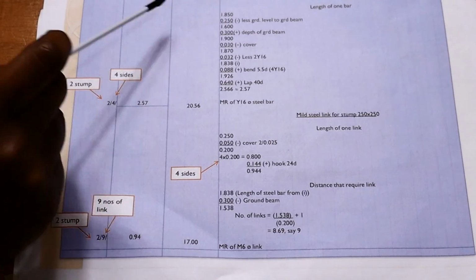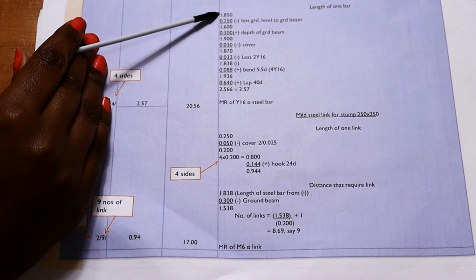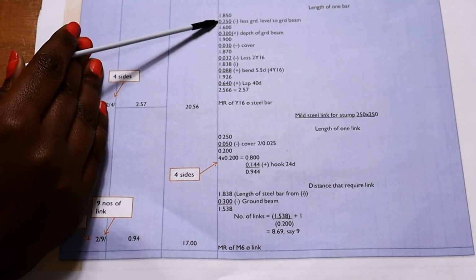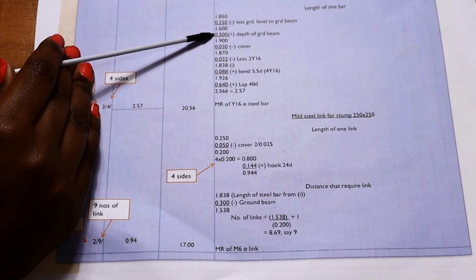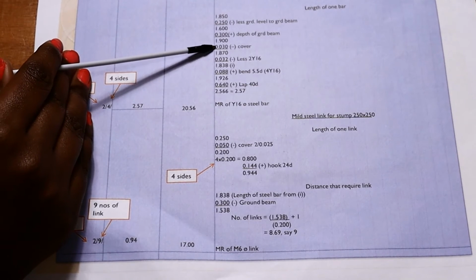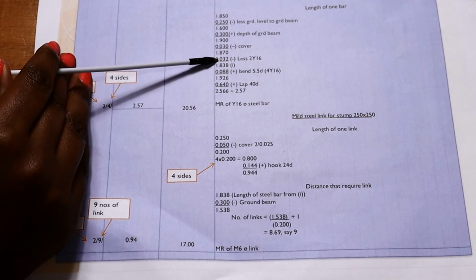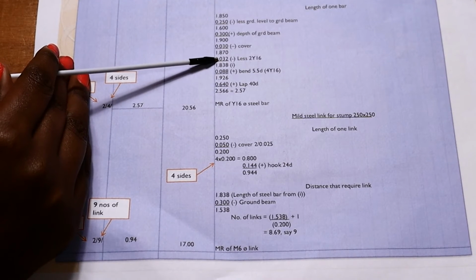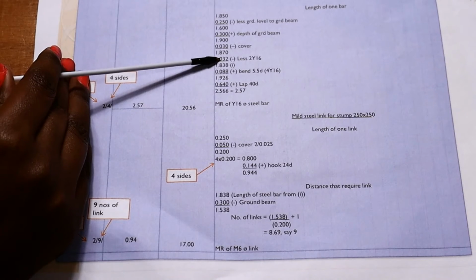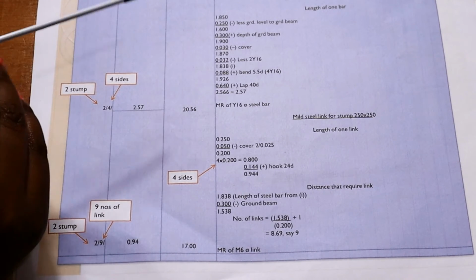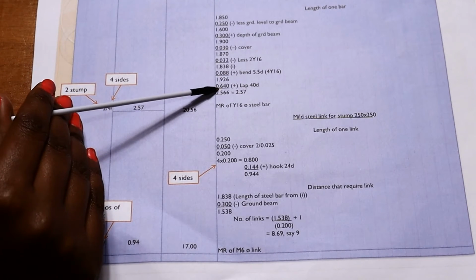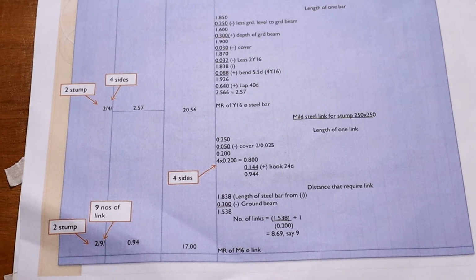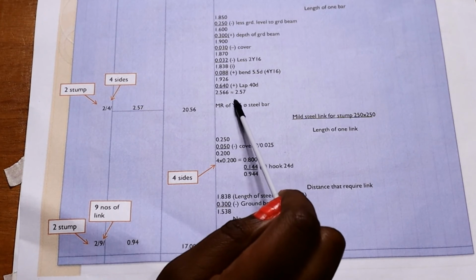Alright, so you can see the full calculation here, whereby we say the length of the bar shall be, the total depth is 1.85. You deduct for the ground beam to get to the bottom of the ground beam, then you add for the ground beam so that you can get to the very top of the ground beam, then you deduct the cover at the bottom, then you deduct the thickness of two Y16s below that reinforcement bar. Then we shall add the bends, two bends, then we shall add the length for the overlap. So the total length of one bar in a stump of 250 by 250 shall be 2.57.